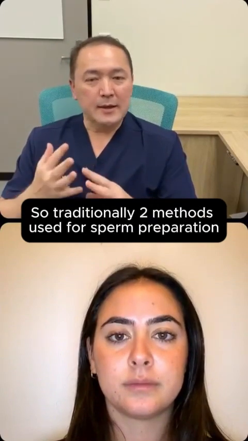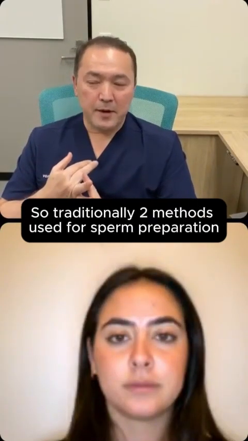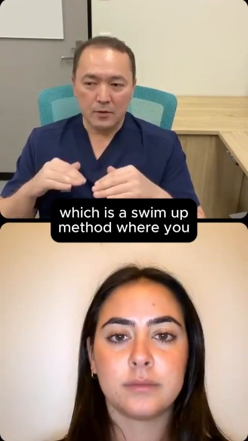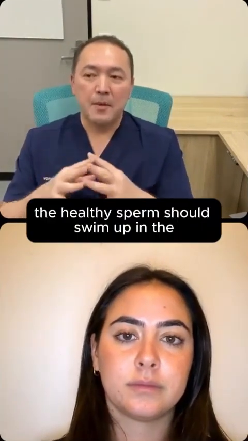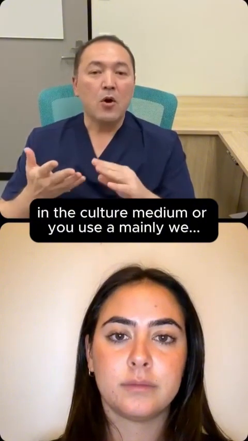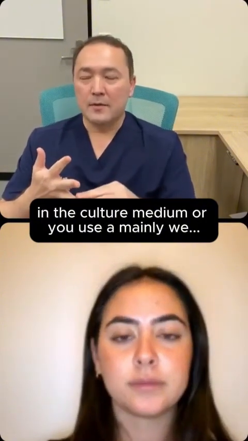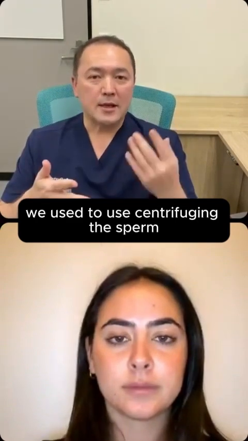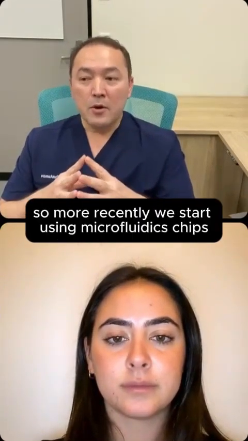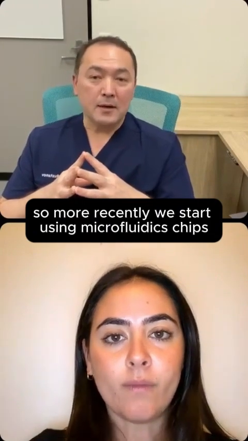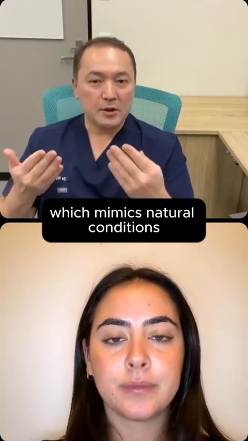Traditionally, two methods were used for sperm preparation: the swim up method, where the healthy sperm should swim up in the culture medium, or we used to use centrifuging the sperm, which means spinning of the sperm. More recently, we started using microfluidics chips, which mimic natural conditions.